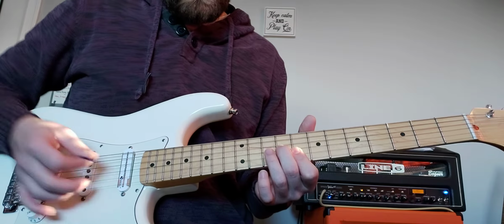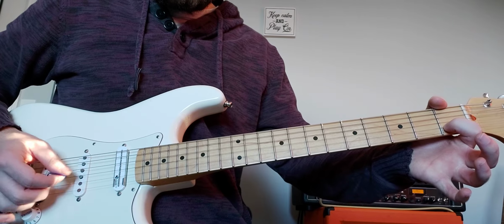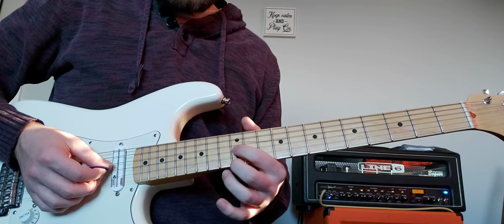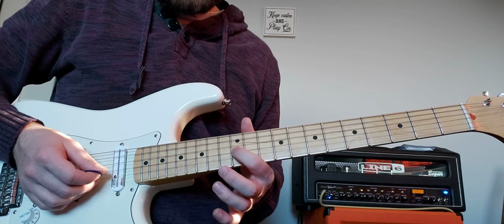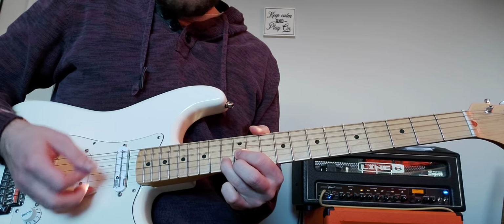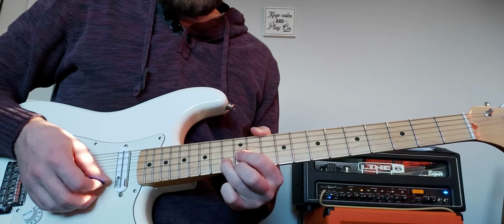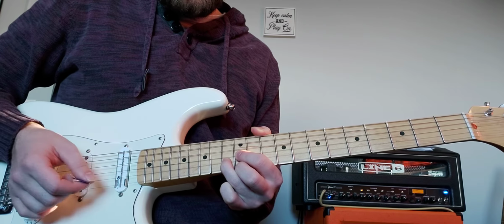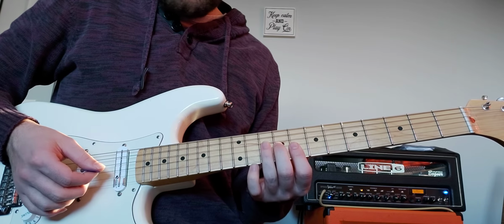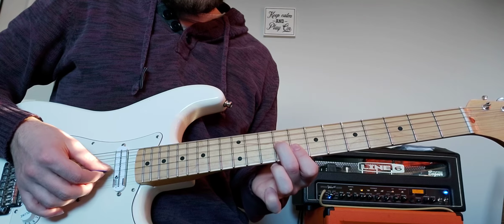And then if you want to go one more, you're back to your second inversion, but up here. So that's the 12th fret on your G for your G note, 13th fret on your B string for your C note, and 12th fret on your E for your E note. That gives you the second inversion again. Back to your first inversion shape.